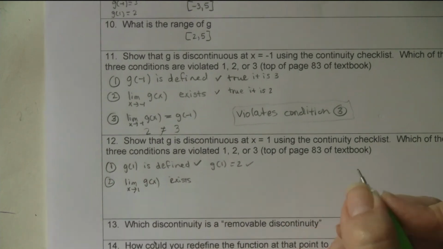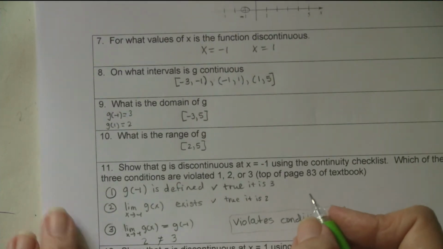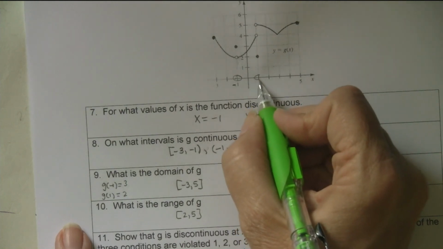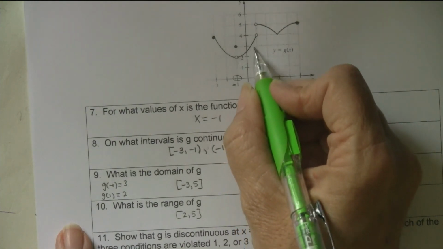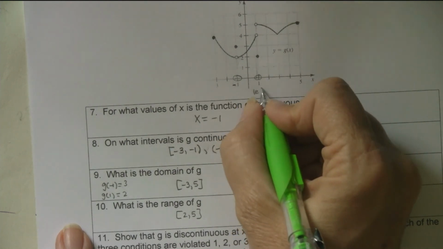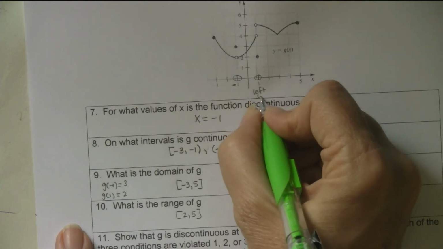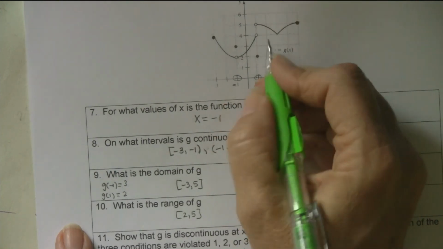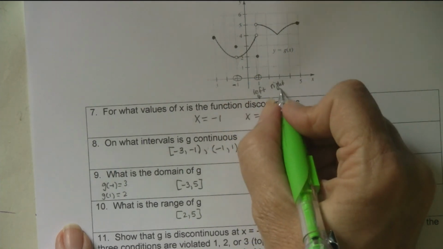And this is where I'm asking myself, does it exist? So I'm approaching 1 from either side of 1. On the left side of 1, a little bit smaller than 1, it looks like it's approaching 4. But on the right side of 1, it looks like it's approaching 5.